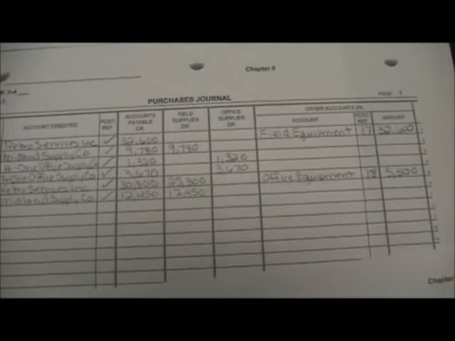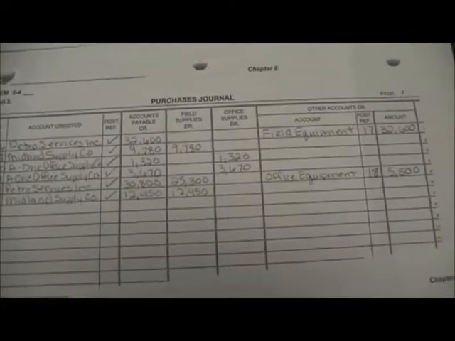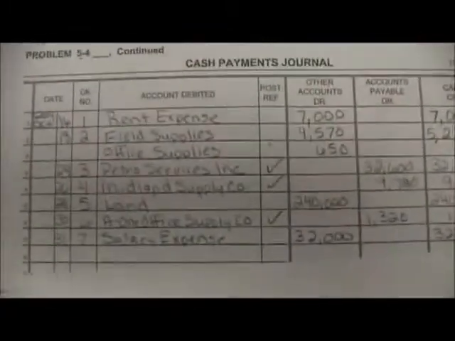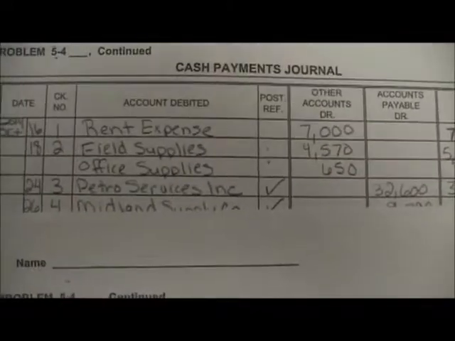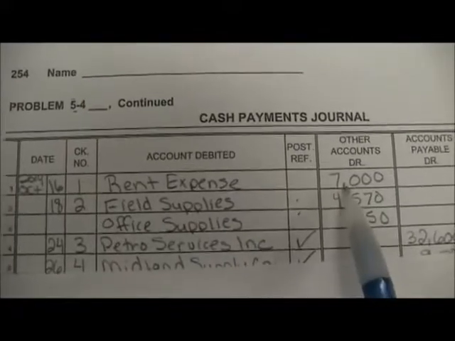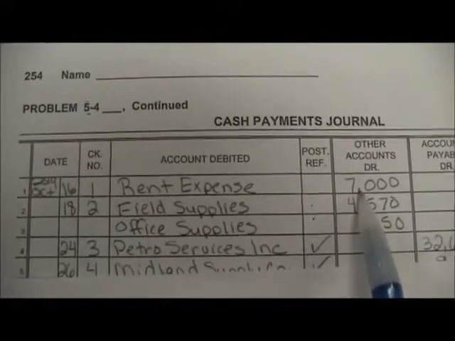So now all of the individual amounts in our purchases journal have been posted. So go ahead and set your purchases journal to the side, and we'll look at our cash payments journal. At the top, we're going to start with rent expense on the 16th. Had a debit for $7,000. Rent expense is at the bottom here.